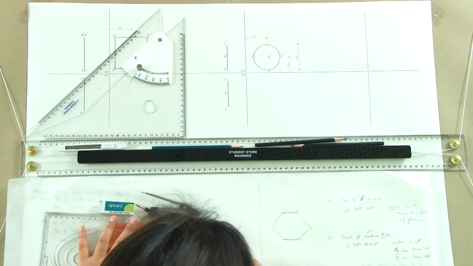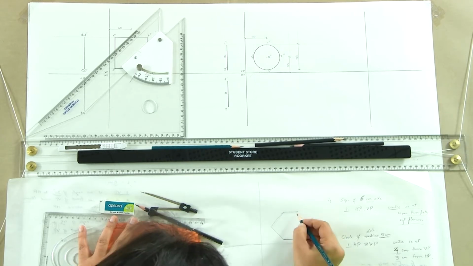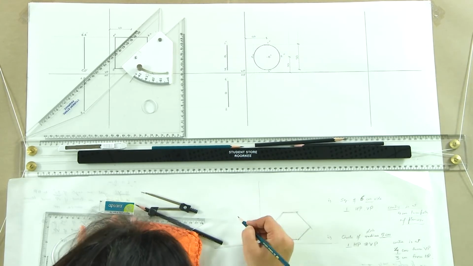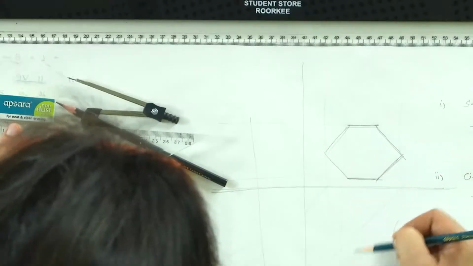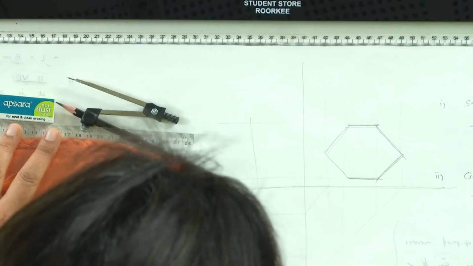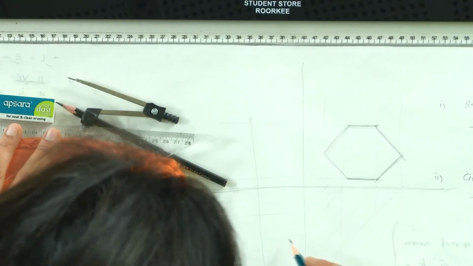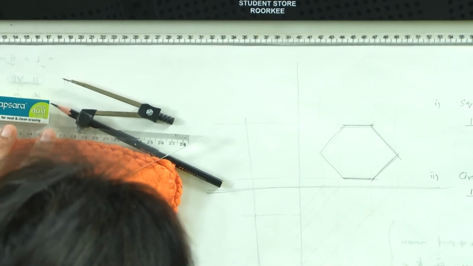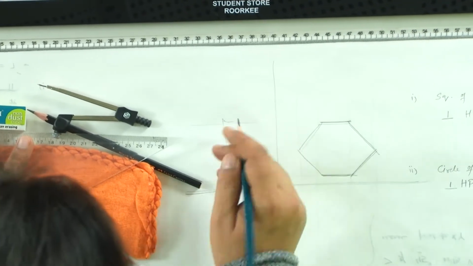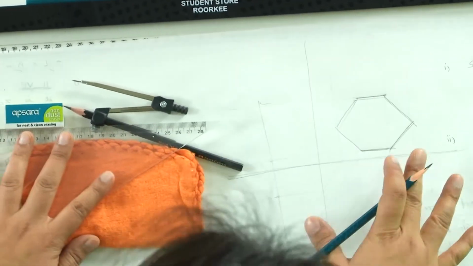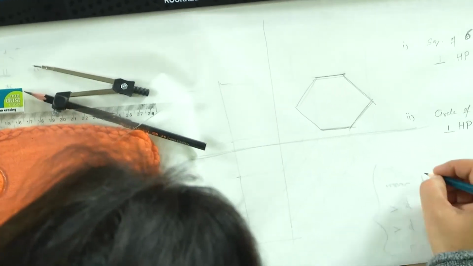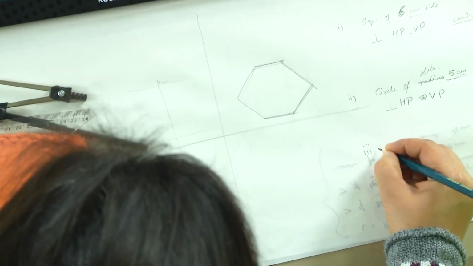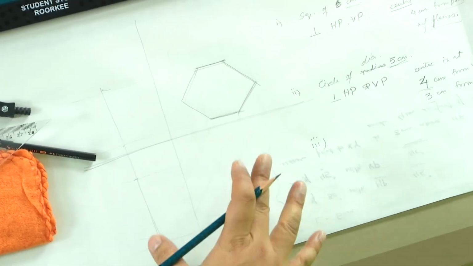Just to give you a little hint, you will actually be seeing a line in VP, but how many points on the line are going to be there? Similarly, you are going to be seeing a line in HP, but how many points are going to be there on this line is what you have to see. So, please go ahead and start drawing this hexagon. I will give you the question which you can practice. This is not the tutorial, this is just for your understanding.